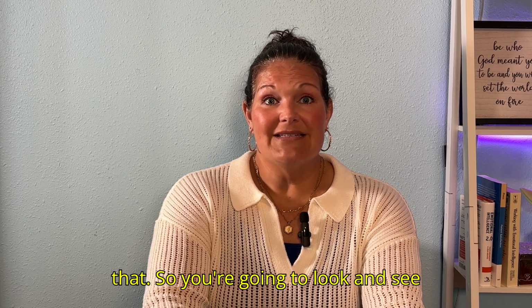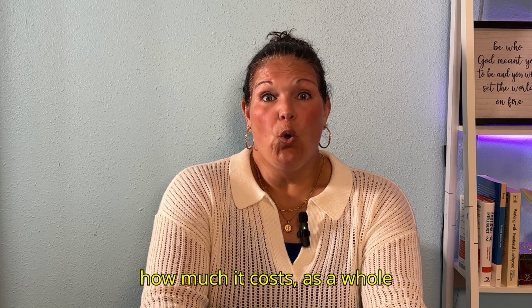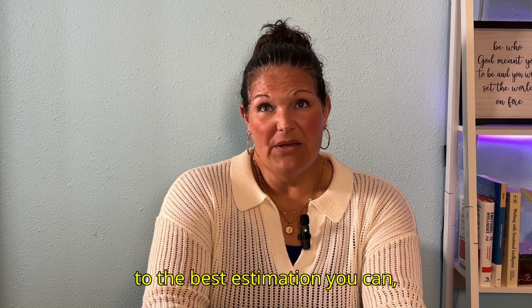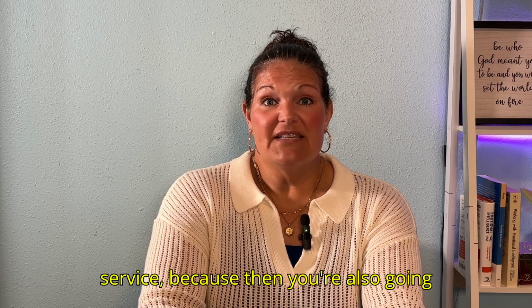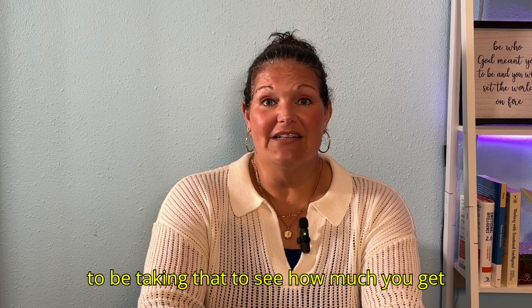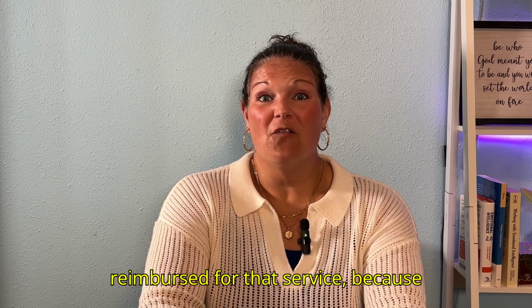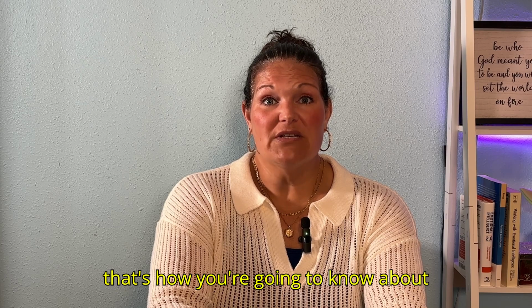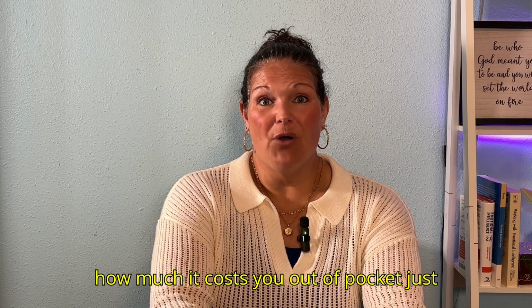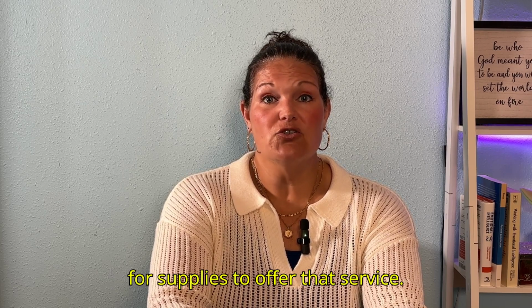So you're going to look and see how much it costs as a whole, to the best estimation you can, to offer that service, because then you're also going to be taking that to see how much you get reimbursed for that service, because that's how you're going to know about how much it costs you out of pocket just for supplies to offer that service.